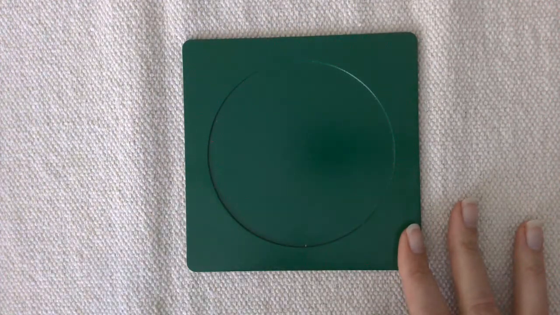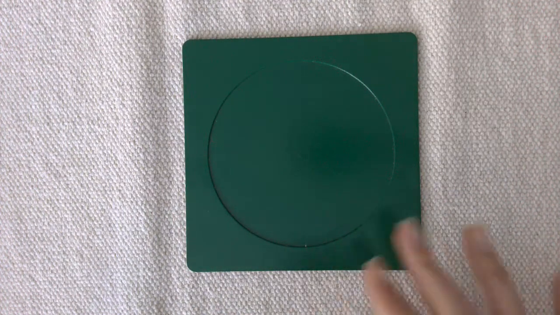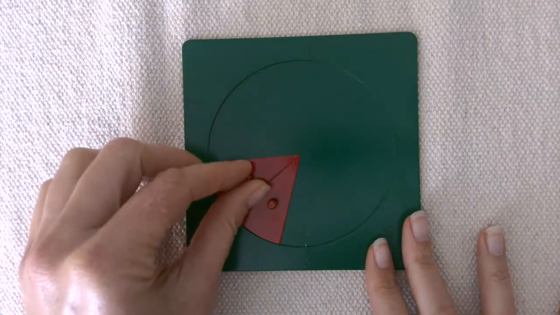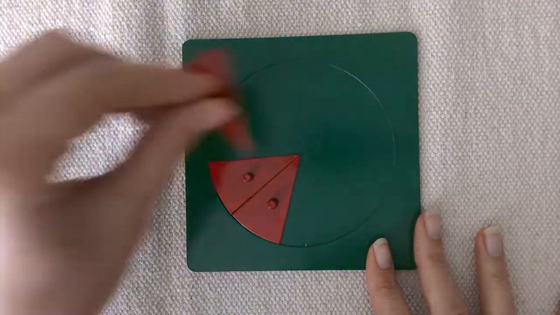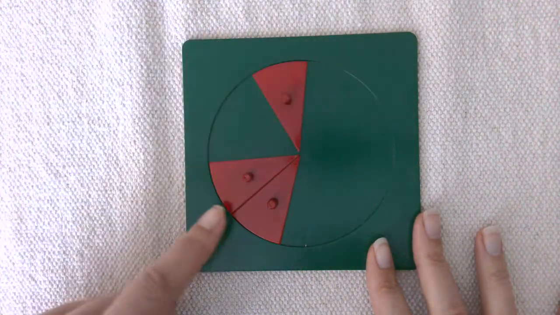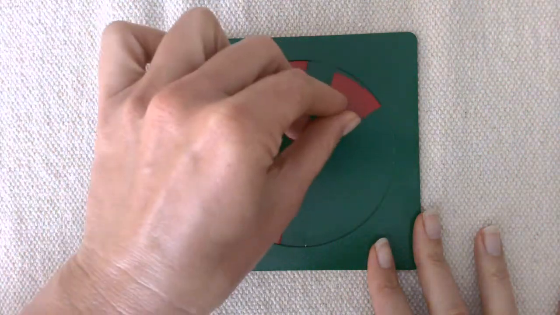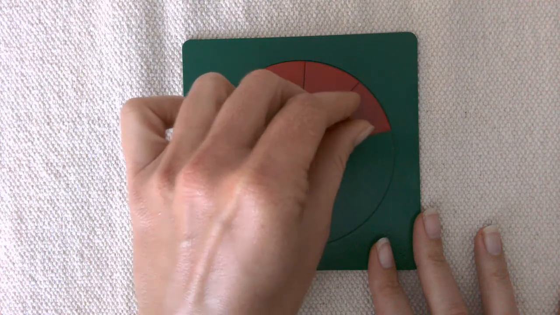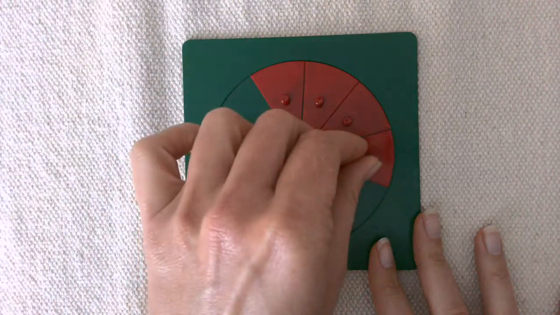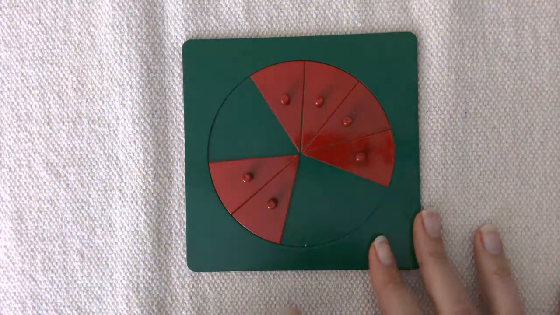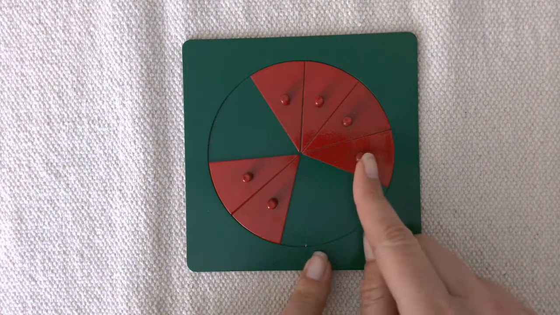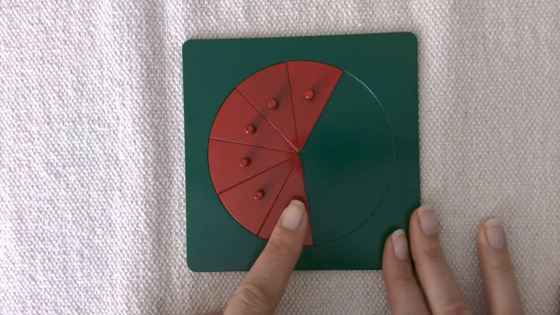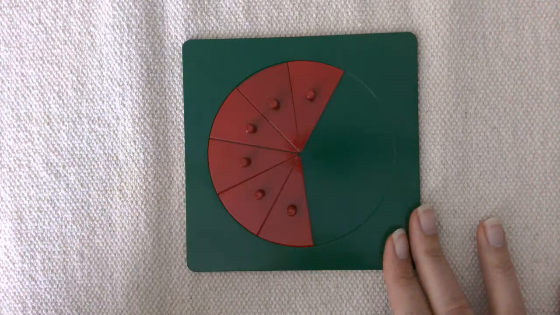Okay, so let's say we have a problem of 2/10 plus 4/10. So I built my 2/10, and in my tray, I built my 4/10. And we can slide them together to add them up. Now we have 1, 2, 3, 4, 5, 6/10.